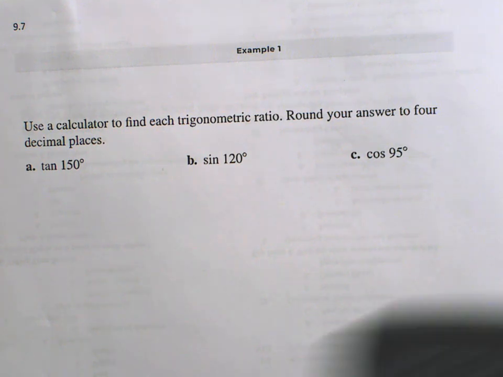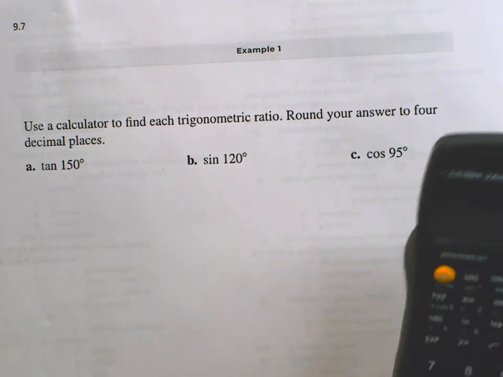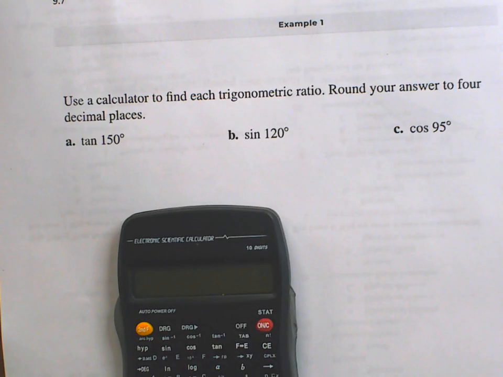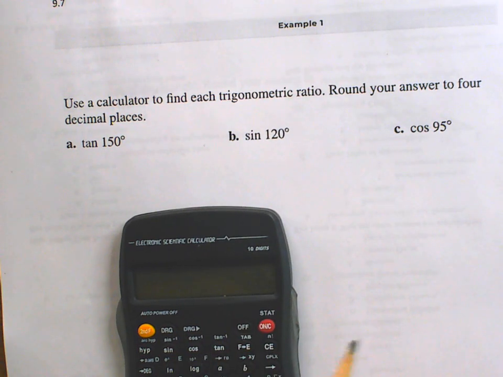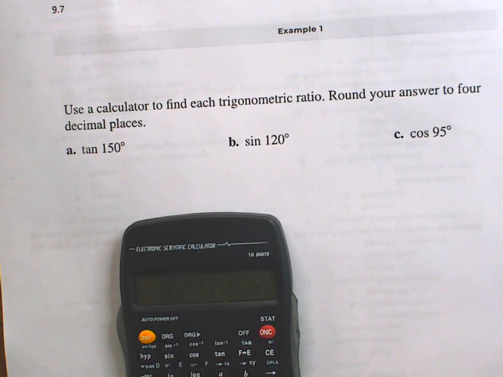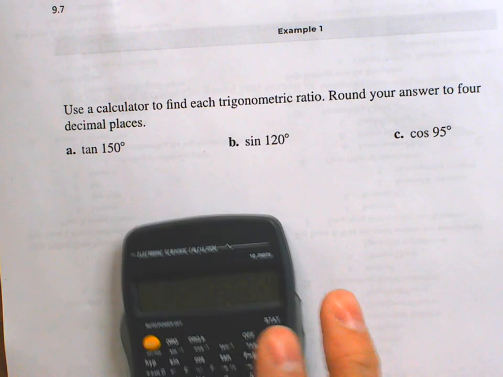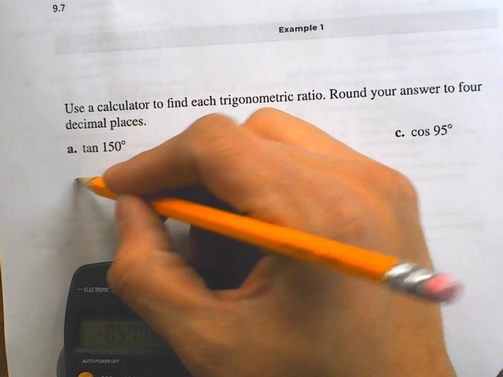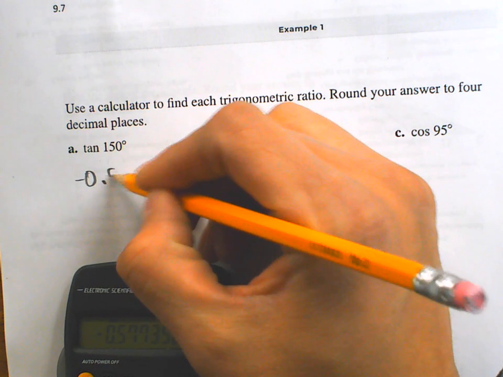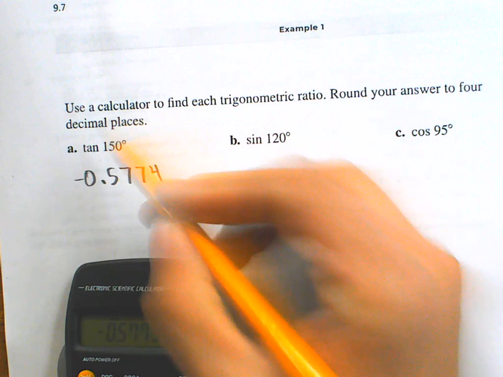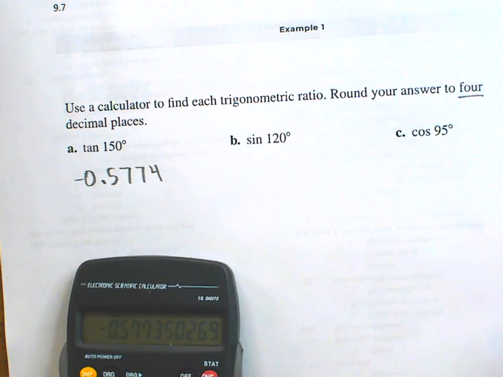For the examples, the first problem is extremely easy. All you have to do is literally have a calculator. So the tangent of 150: in this kind of calculator, I have to type in 150 first and then press the tangent button. You have to make sure that you are in degree mode and not in radian mode. My answer to the tangent of 150 is negative 0.5774, because I'm rounding to the nearest 4 decimal places.